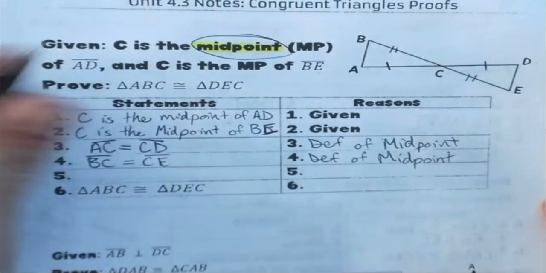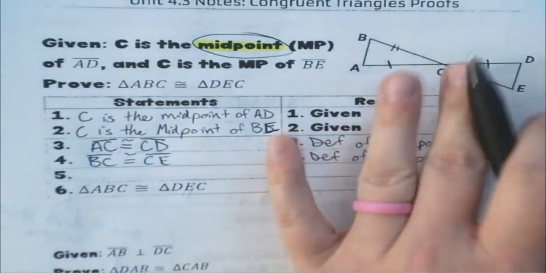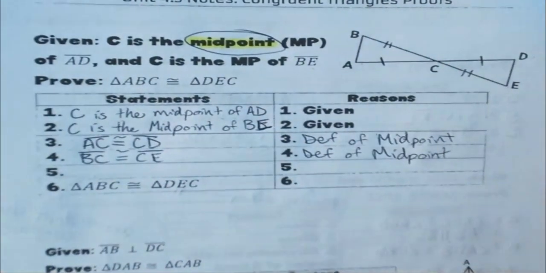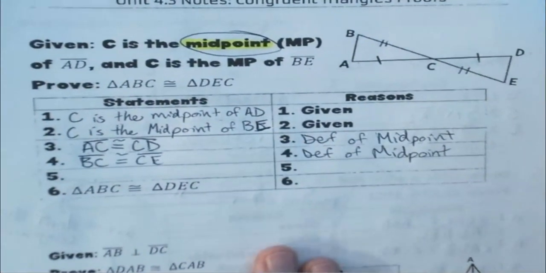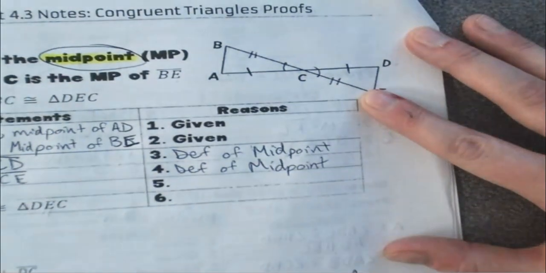So BC is congruent to CE. Oh, I should have little congruent symbols. And then the last one, look at the picture. It looks like a bow tie, right? Anytime you have a picture that looks like a bow tie, just like on our warm-up, we wrote this in, you're going to have vertical angles, okay? So you're looking like, oh, there's a bow tie there. Great. I've got vertical angles.